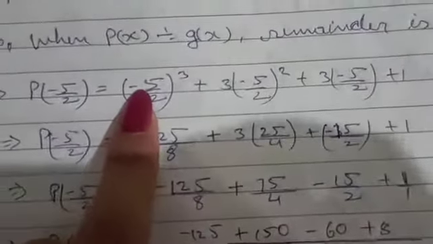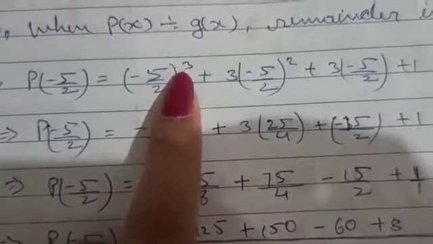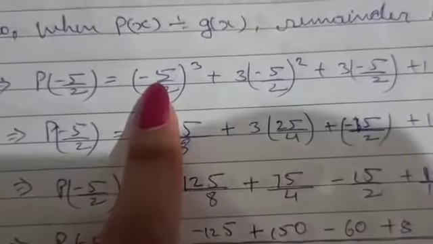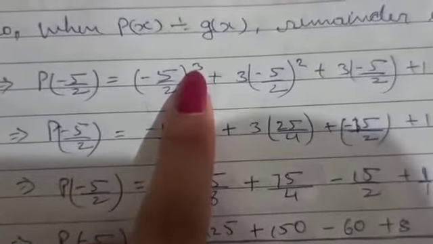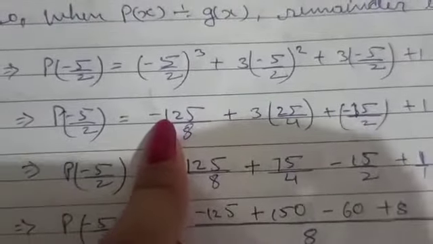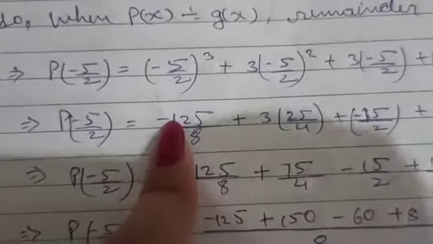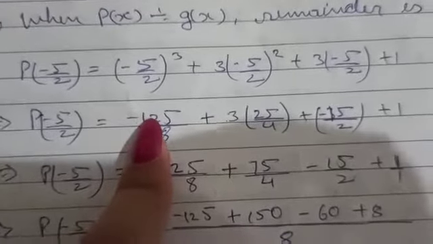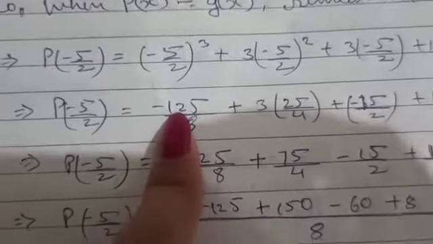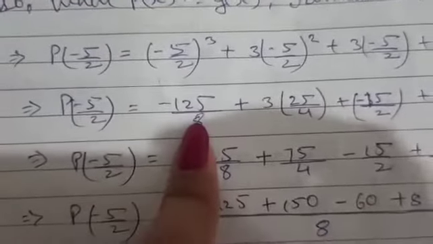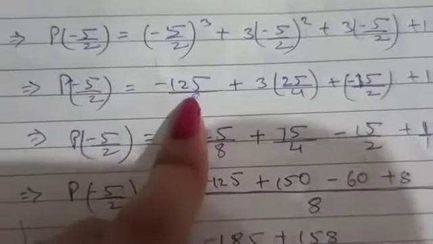See, if the power is odd and a negative number is being raised to it, then the result will be negative. So (-5) square will be +25 and (-5) cube will be negative, -125, and 2 cube is 8, meaning 2 into 2 into 2 is 8.